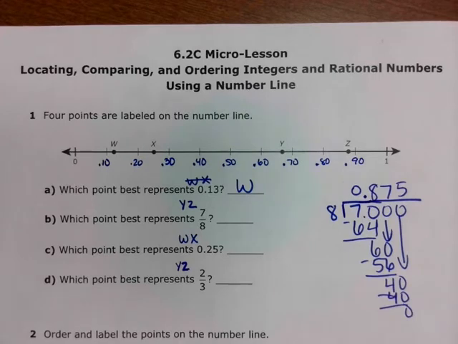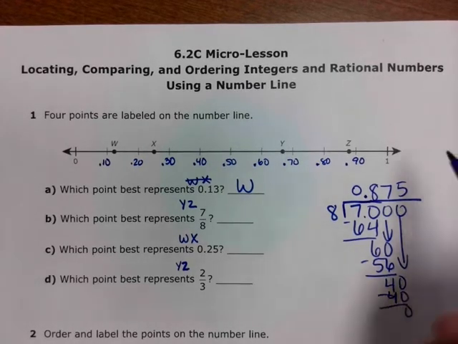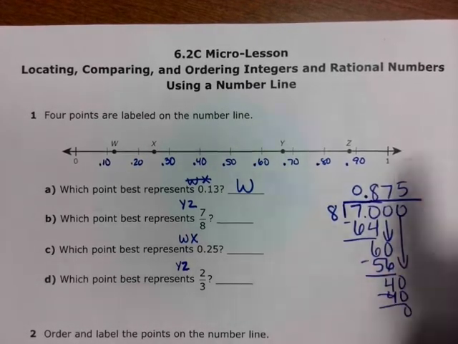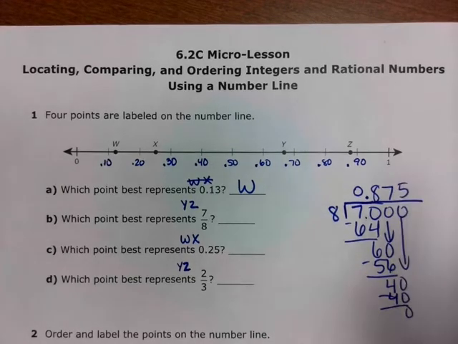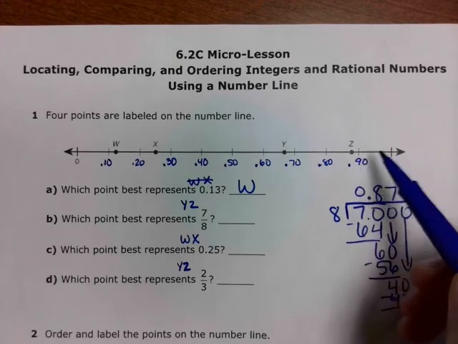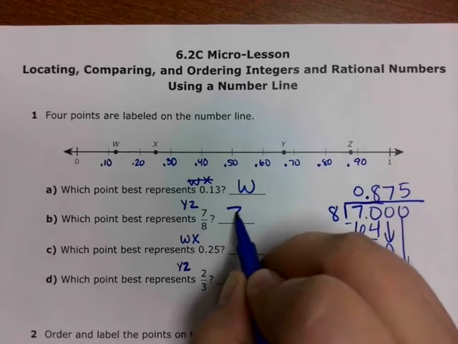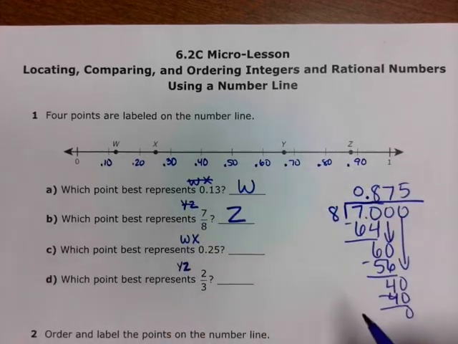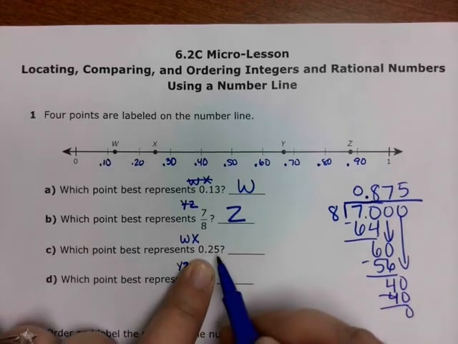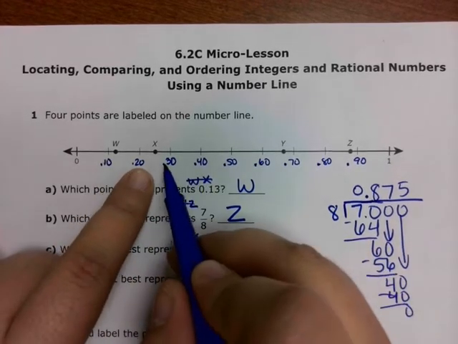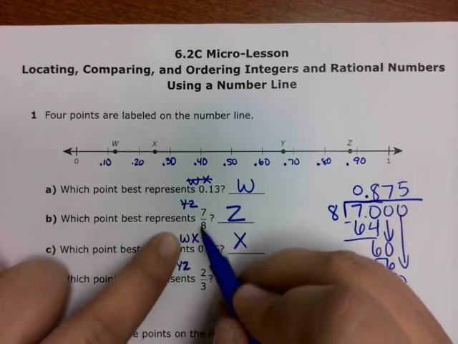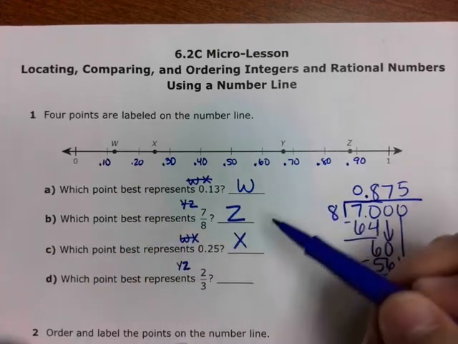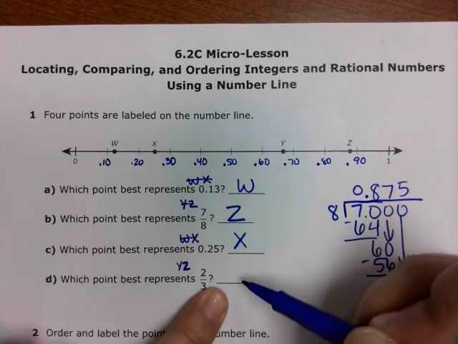Just one you need to know. All right, so this one, now we obviously didn't have 3 decimal places, but if I just pretend that's gone for a second, this is 87. So 87 would be between 80 and 90, so that's point Z. Down here, we've got point 25, so 25 would be between 20 and 30, so that's X. So my reasonableness up here is matching up. And by process of elimination, this one should be y.